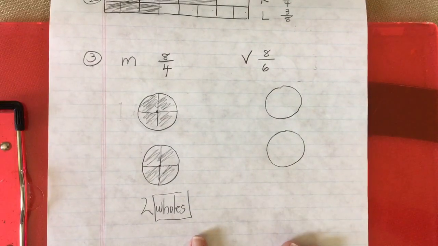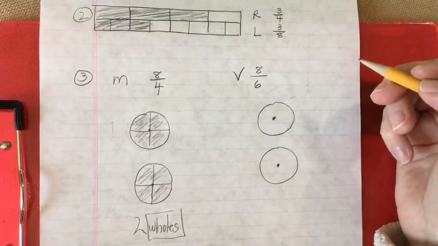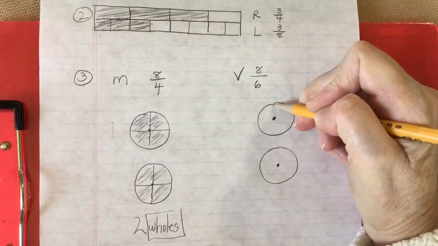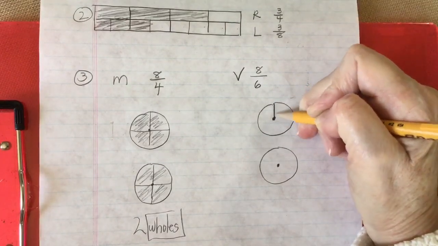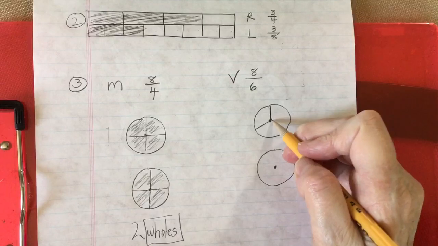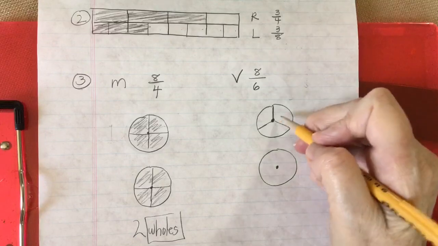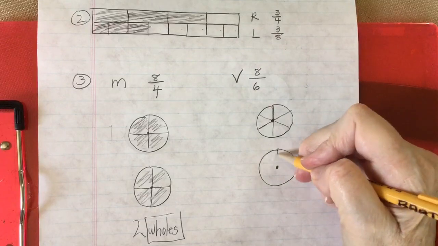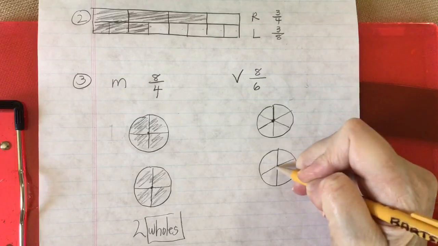Now Vera is 8/6. Boys and girls, sixths are a little bit harder to draw when we're doing it with circles. Remember, we've done this in class. You find the center point. We're going to draw that vertical line that's perpendicular to the bottom of your paper. Just like that. Somebody in class said it's kind of like that peace symbol. Yes, we're going to do thirds first, and then we'll cut each third in half to get our 6. We'll do that for both of these circles and get them into 6.